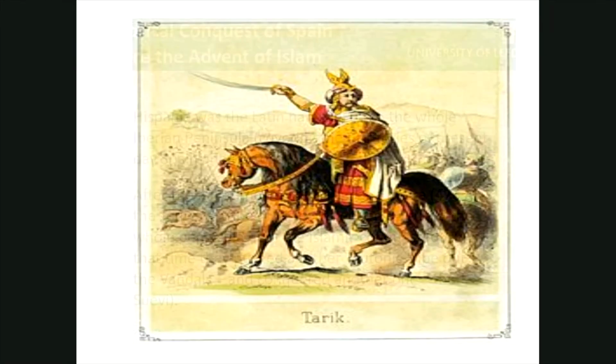So this is an illustration of one of the famous generals in Islamic history, Tariq ibn Ziyad. Gibraltar, which is ruled by the British at the moment. The name Gibraltar is very much a corruption of the Arabic phrase, Jabal at-Tariq. It refers to the mountain of Tariq.